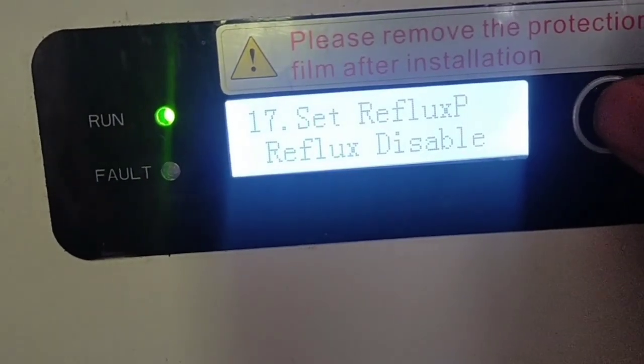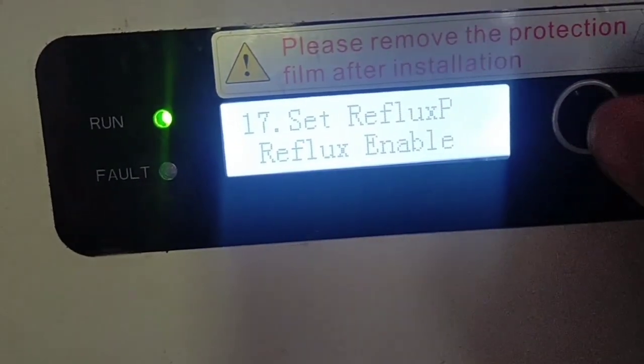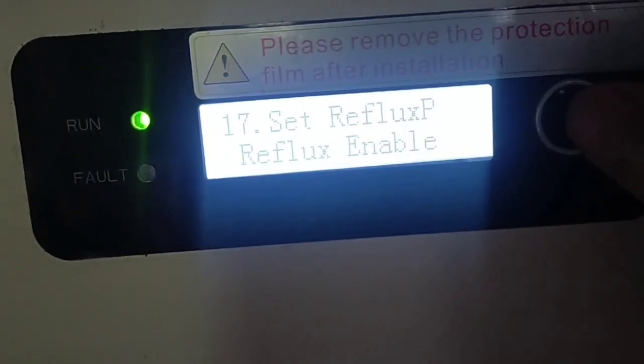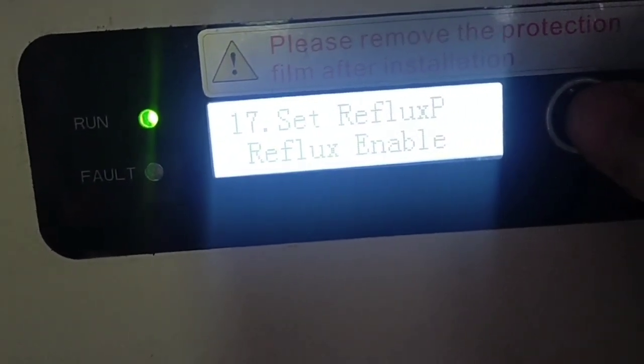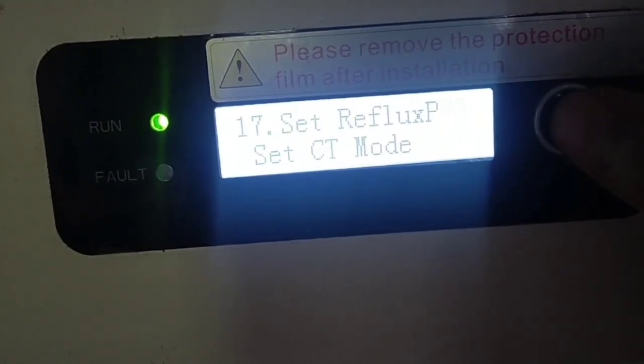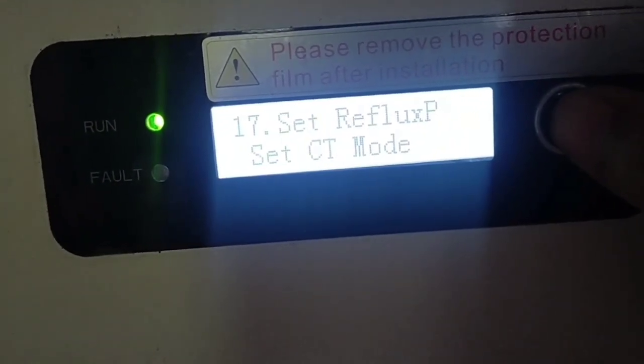Now select reflux enable by pressing 3 to 5 seconds. Then set CT mode to 0.00 and then long press.